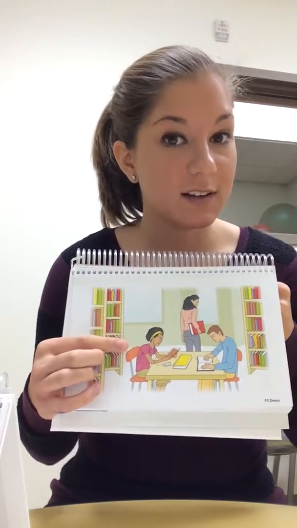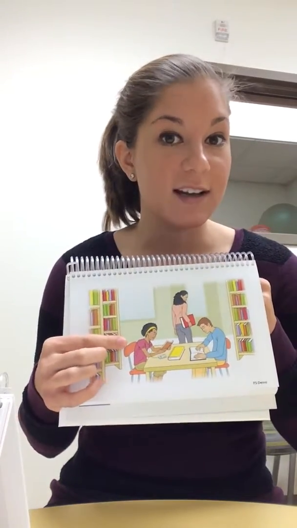So for this one, for the formulated sentences, we are going to show the child a picture, and we're going to give them a word, and we're going to tell them, I want you to make a sentence using the word, okay? So for example, in this one, the word is book, and then the child could say, the girl is reading a book. They have to use the given word in a sentence.